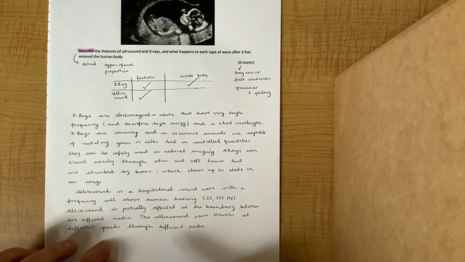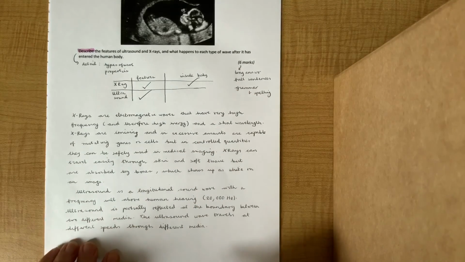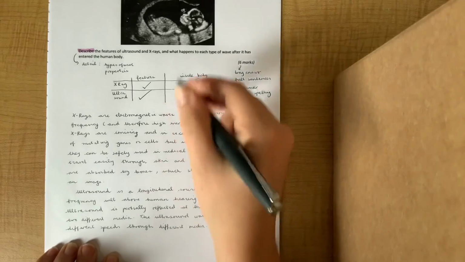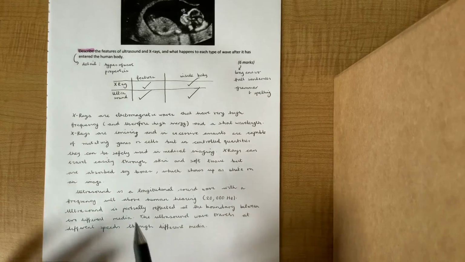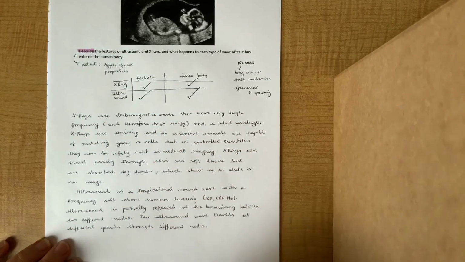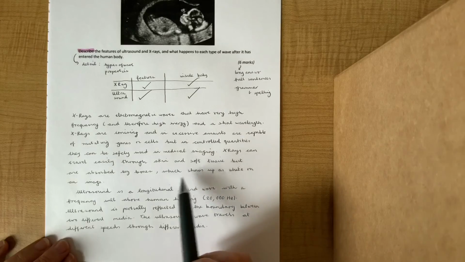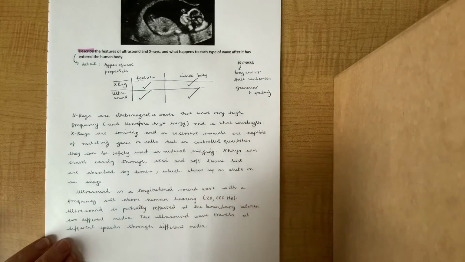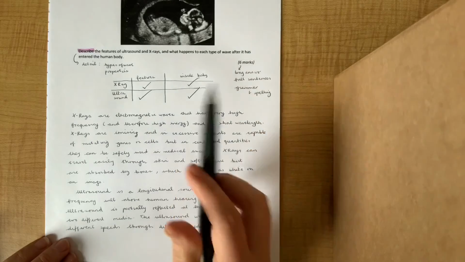Okay, and then I will stop and I'll quickly read back my question and make sure that I've done everything that I wanted to. So with this last sentence here, I can confidently tick that inside of the body part of my ultrasound box. So X-rays, EM waves, high frequency, high energy, short wavelength, good, features done. Then I've said that they can travel easily through skin and soft tissue but are absorbed by bone, so bone shows up as white on an image, yes, done. Okay, so that's my inside the body bit ticked.